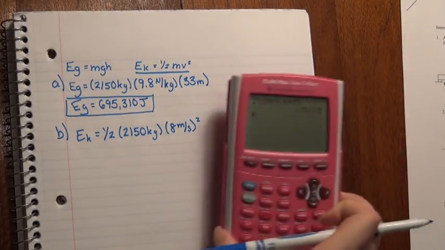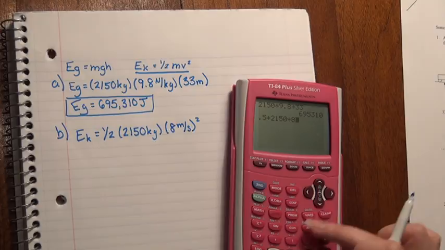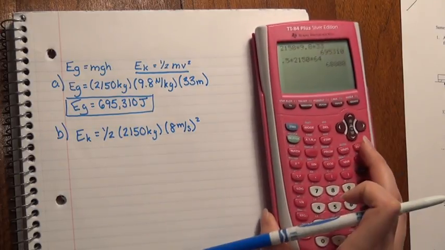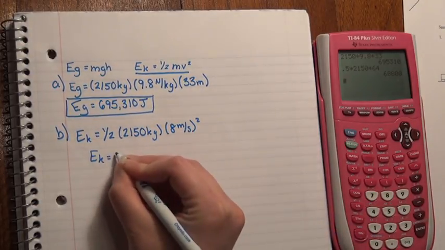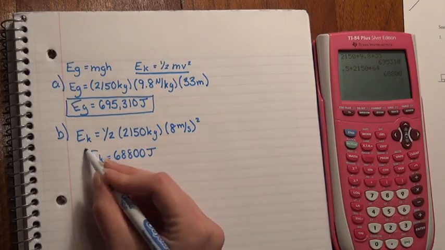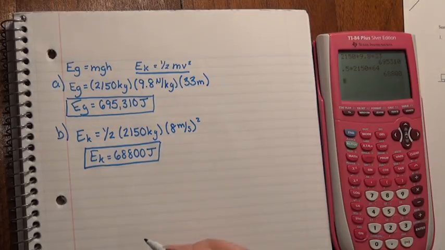And again, this is a job for our calculator, so we have 1/2 times the mass of the car times 8 squared, which is 64, and that gives us 68,800 joules. So we know that Ek is equal to 68,800 joules. And that is our answer to part B, the initial kinetic energy of the cart.